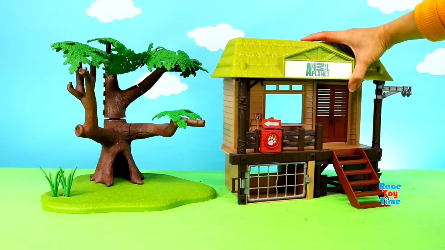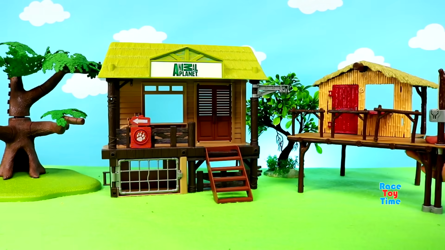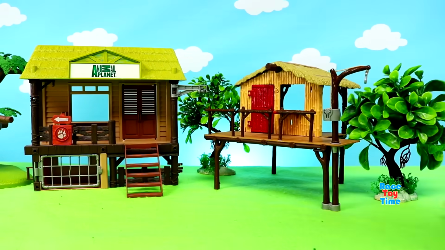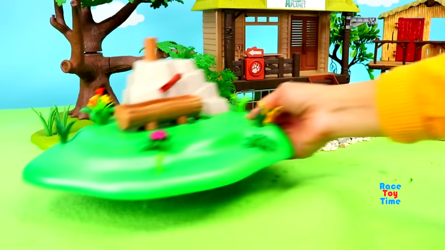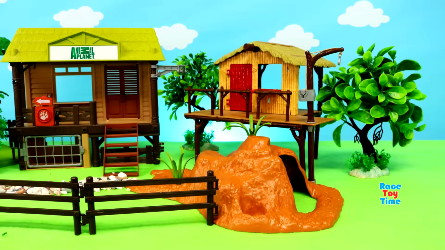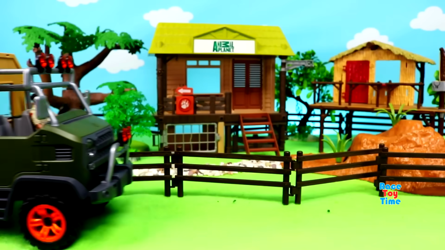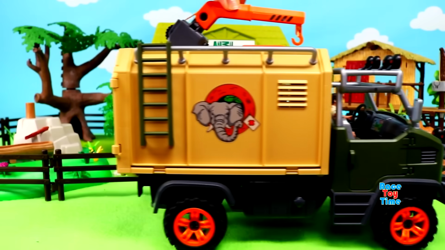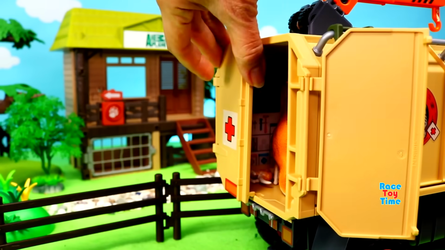Here I'm going to make an animal shelter diorama. And I'm going to show you some young and big animals. Here are the animals. Now let's see what animals we have here.